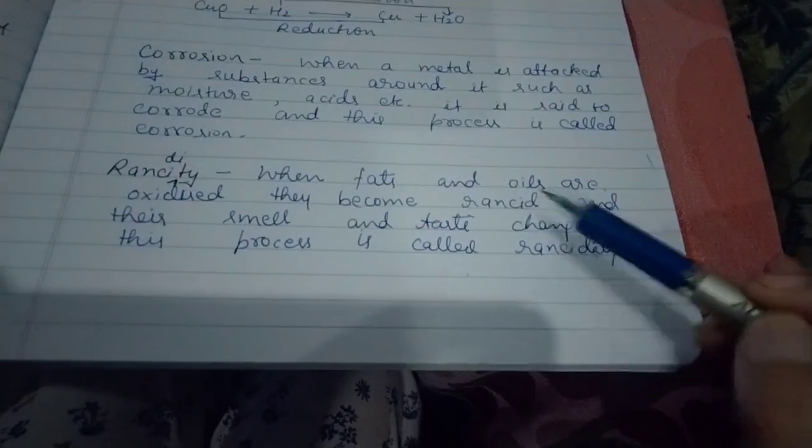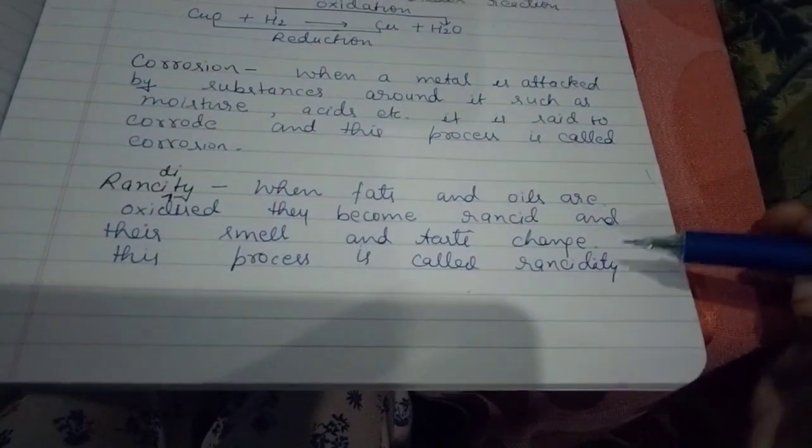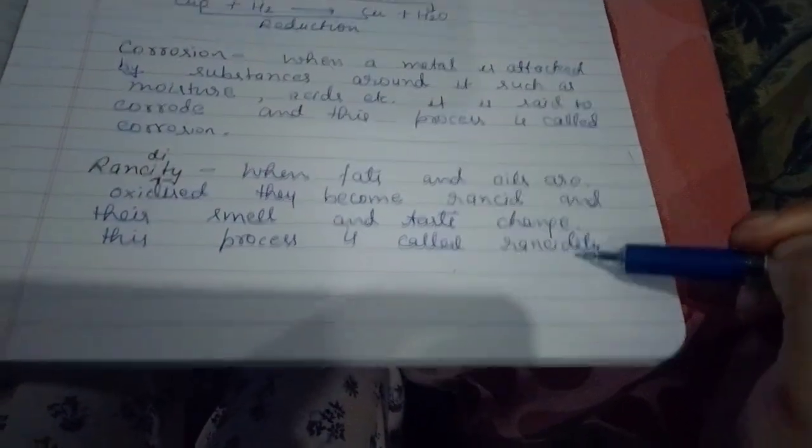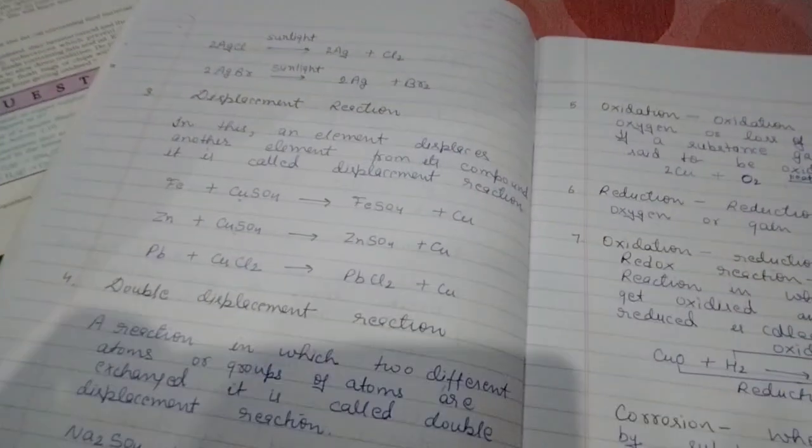Rancidity is when fats and oils are oxidized. They become rancid and their smell and taste change. This process is called rancidity. So this is it. I hope you all get the chapter and you can make the notes from it.